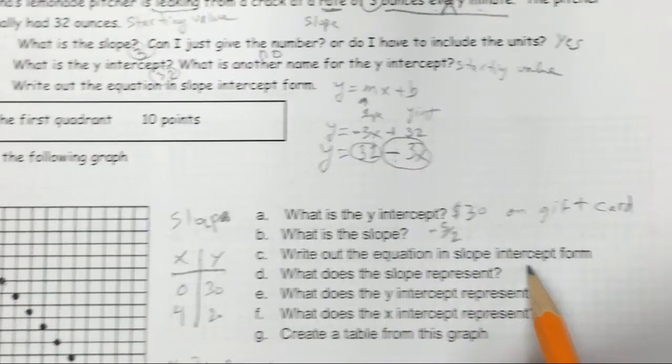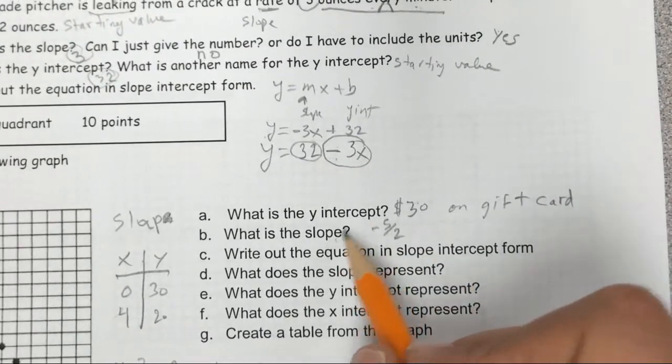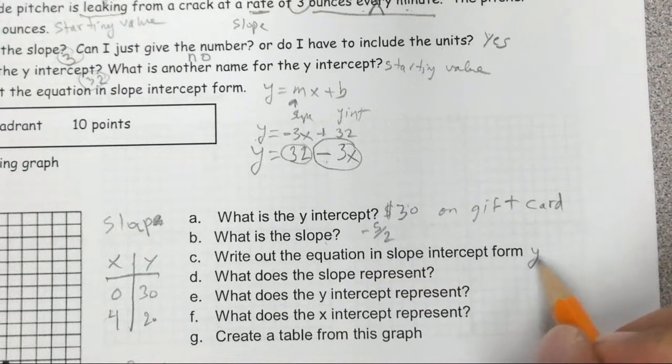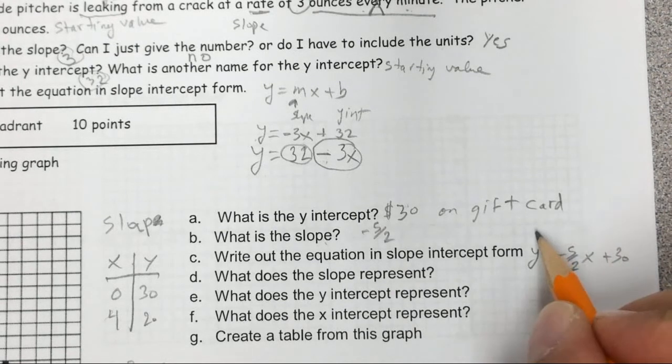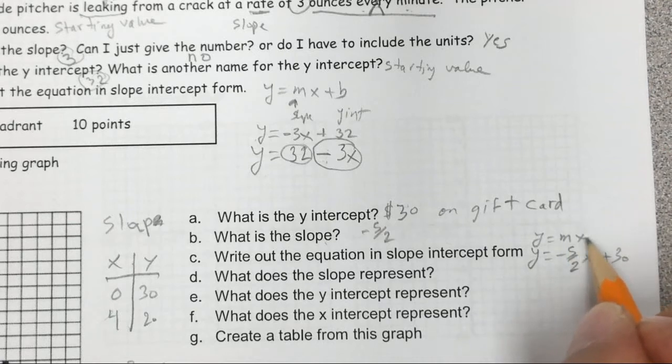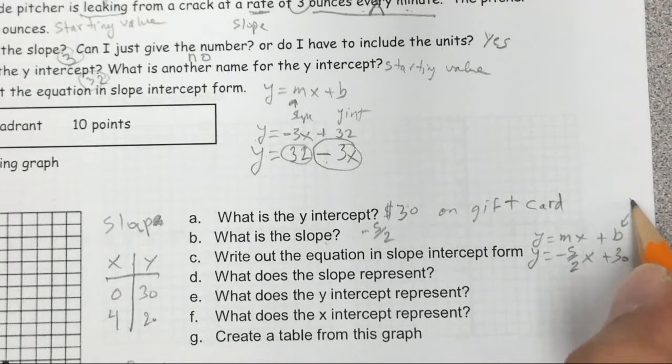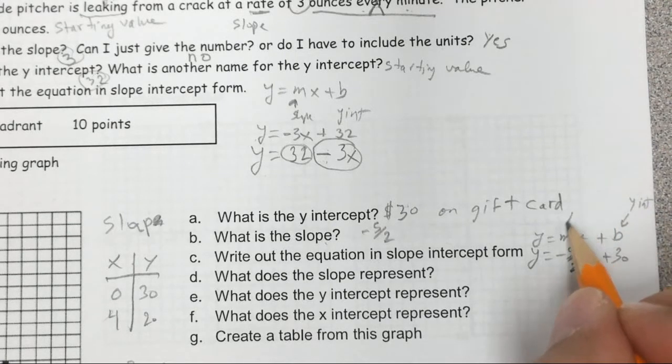Write out the equation in slope-intercept form. That's pretty easy. All I need is the slope and the y-intercept. Y equals negative 5 over 2x plus 30. Remember, this is the y-intercept. This is your slope.